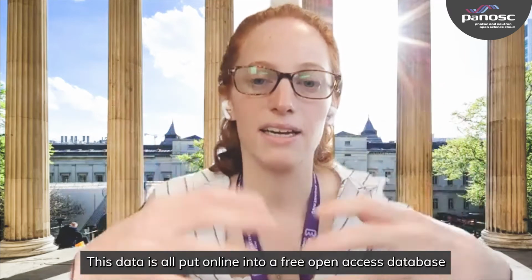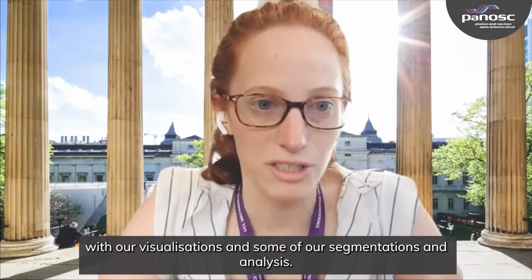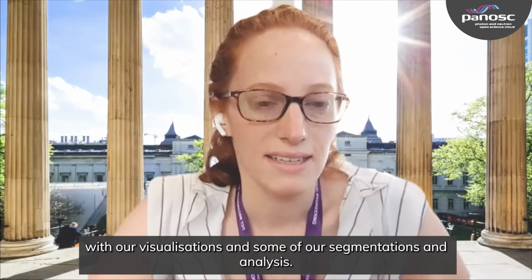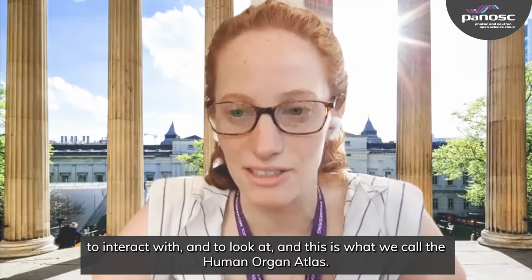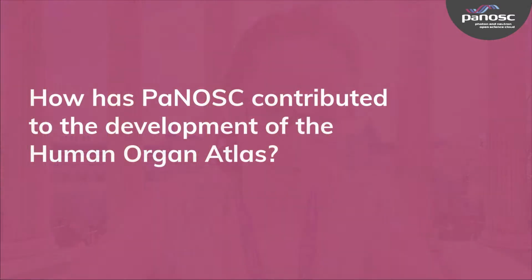This data is all put online into a free open access database with our visualizations and some of our segmentations and analyses. This data is open for anybody anywhere in the world to download, to interact with, and to look at. And this is what we call the Human Organ Atlas.